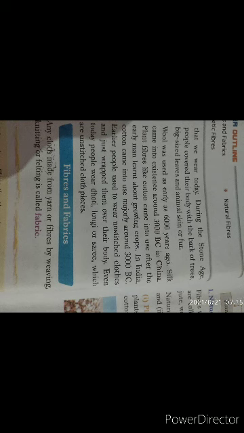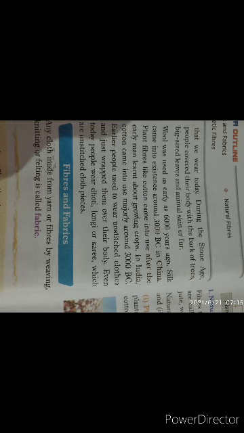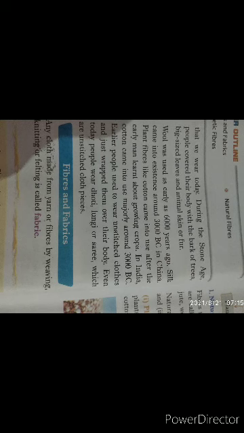After they started to grow crops, they started to grow cotton also. In India, cotton came into use majorly around 3000 BC.